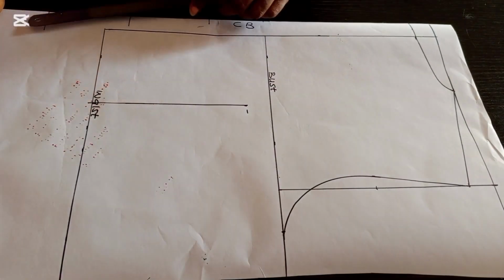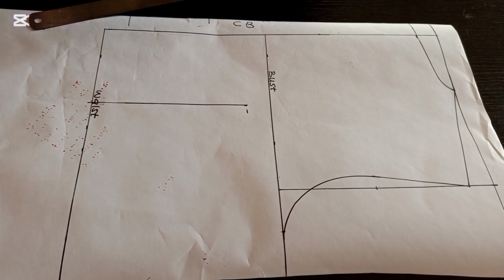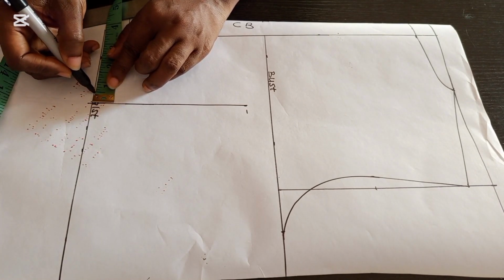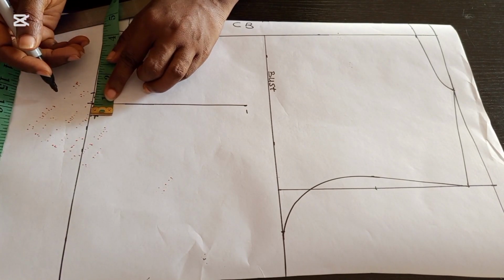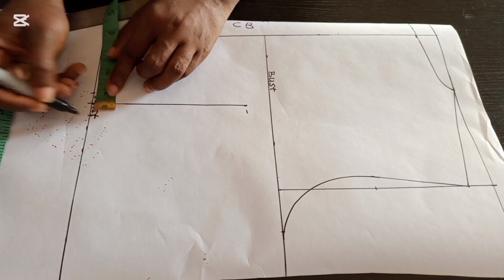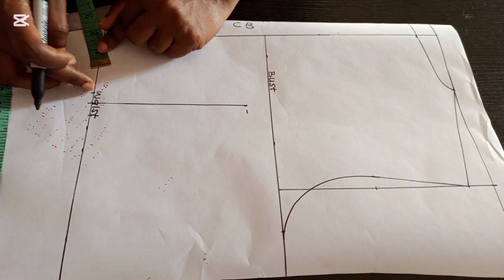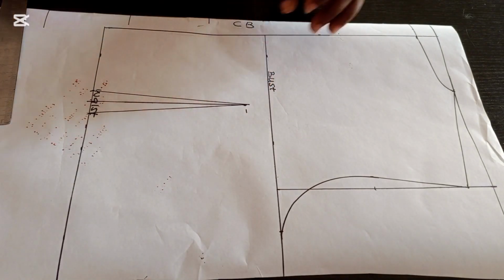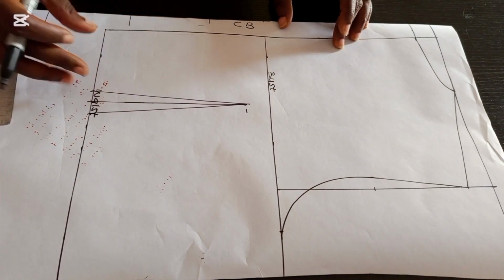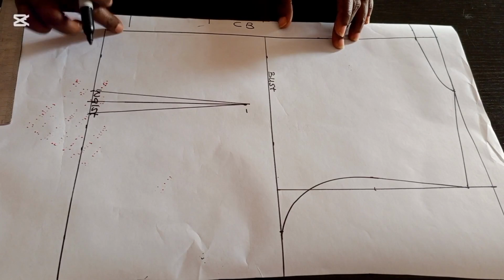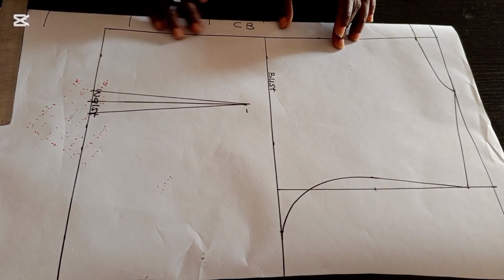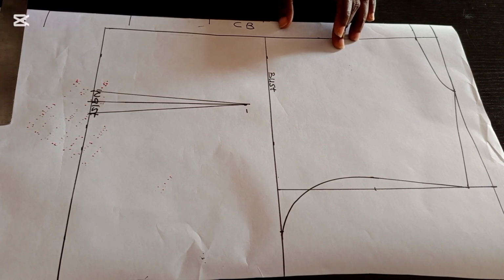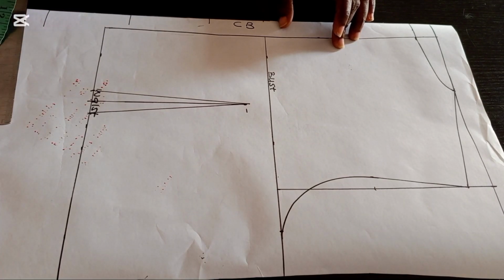What to do next will be to mark the dart legs. So from this line, I'm coming out on both sides by half an inch. Then I'll connect this point to this point and this point to this point. Okay, so after doing this, we will work on our center back to eliminate any form of bulging at the zipper. Okay, so how do you go about that?